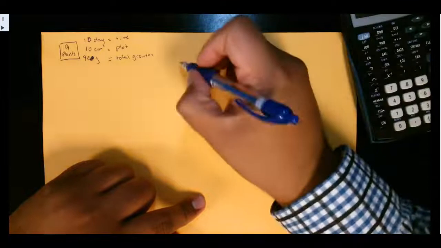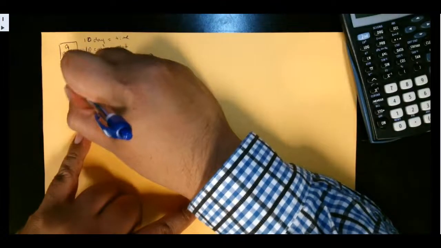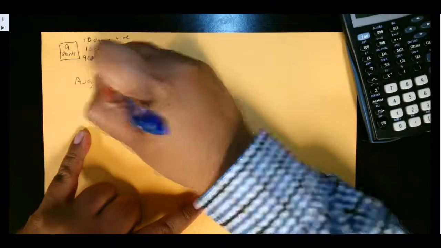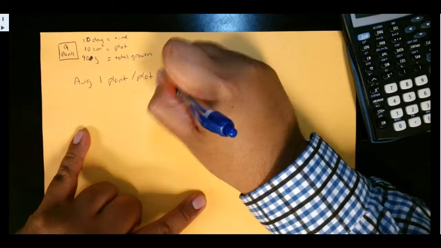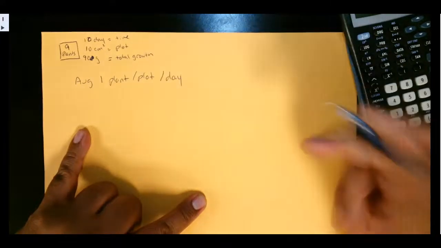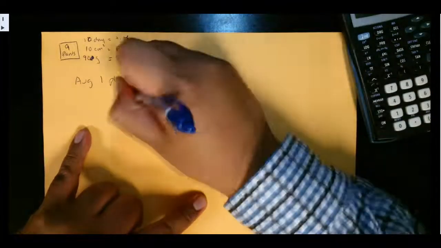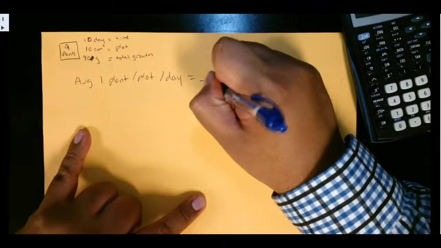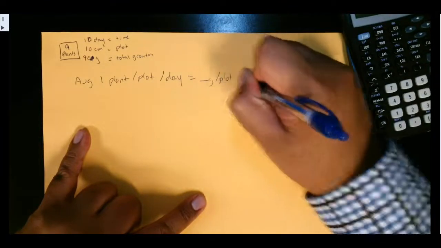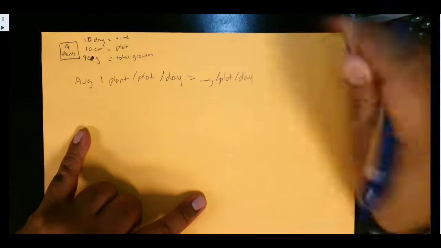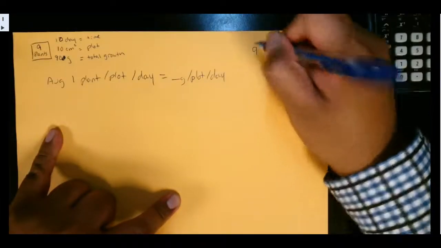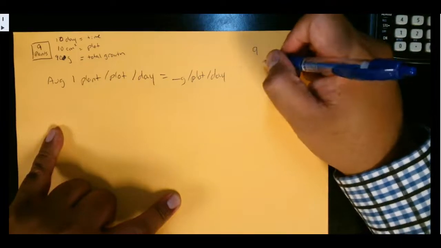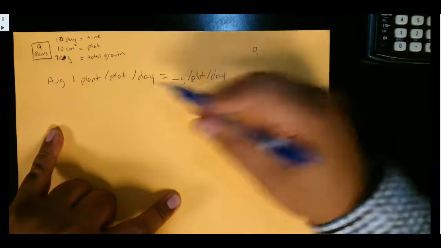So first off, you want to figure out the average of one plant, per plot per day. That's kind of the first thing that you want, basically a number of grams per plot per day. All right, so we had 9 plants, and they weighed 90 grams.